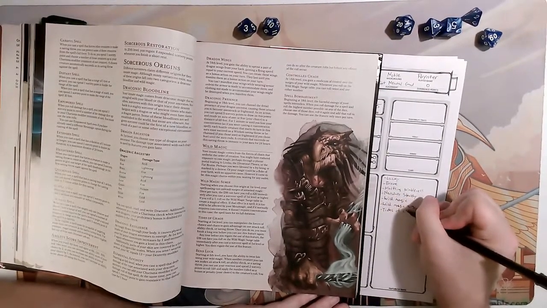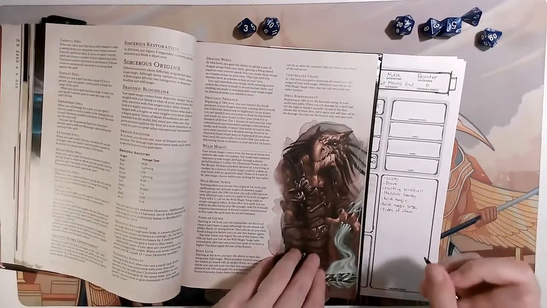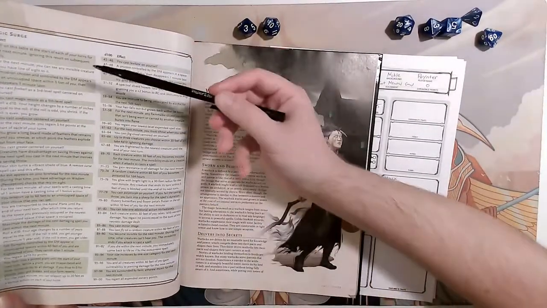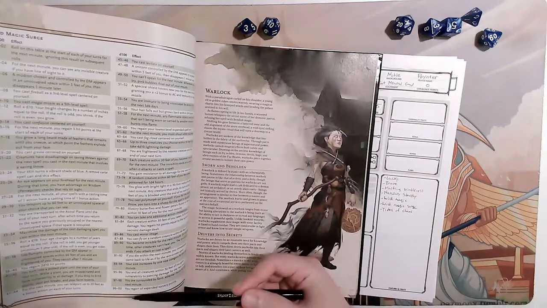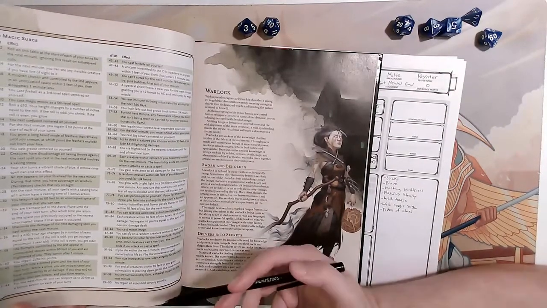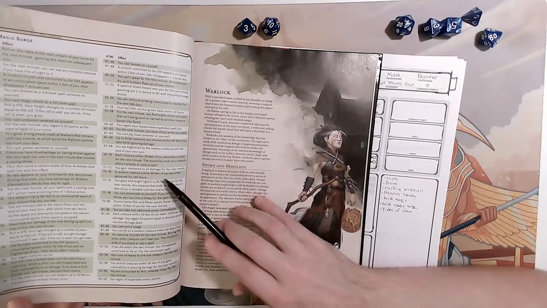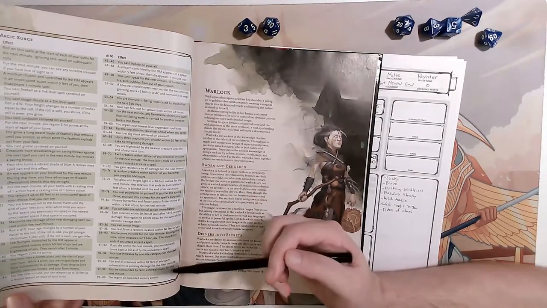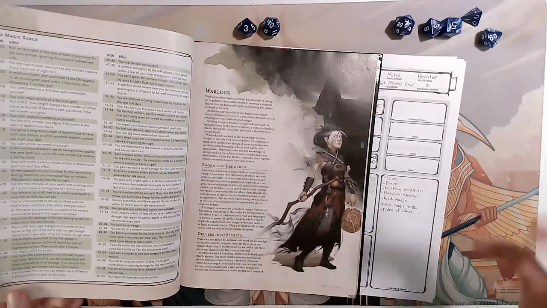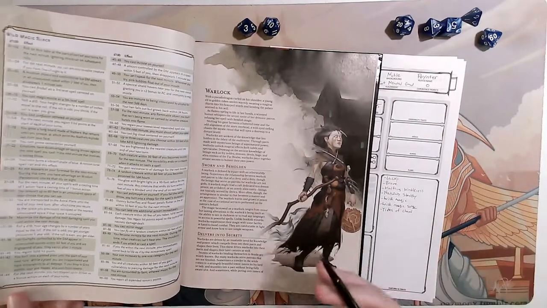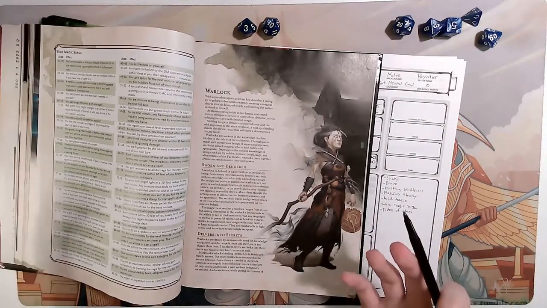And when that happens, then we have to roll on this table here, and some random magical effect happens. Sometimes it's good. Sometimes we gain resistance to all damage for the next minute, and other times we might cast Fireball on ourselves and explode. So it's risky, but it's fun.